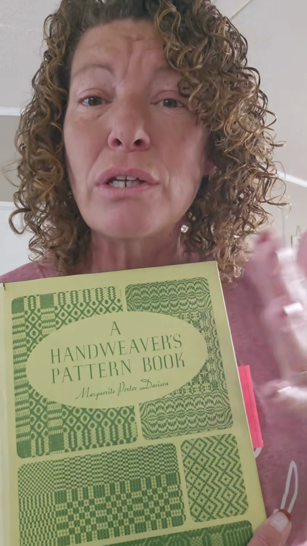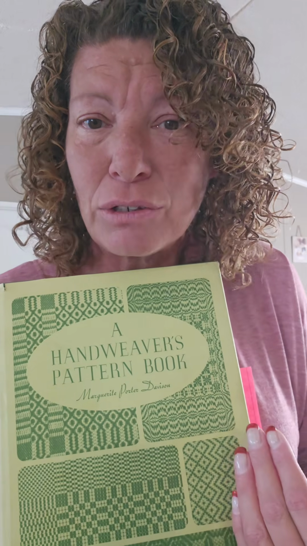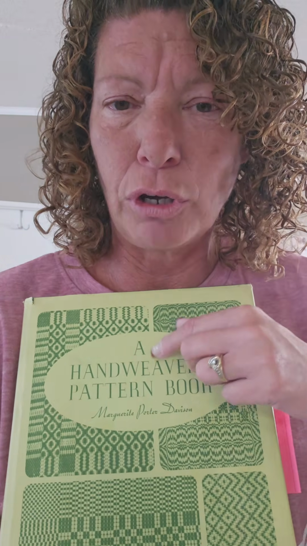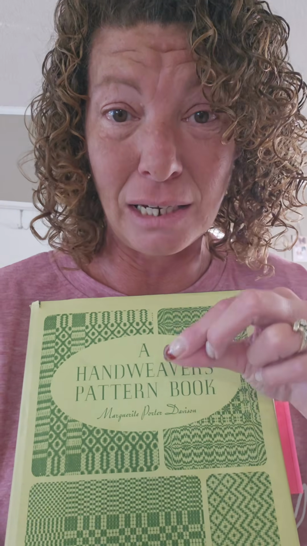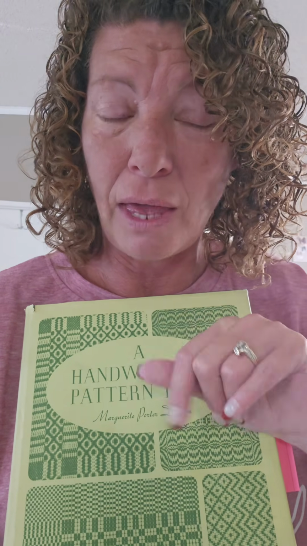So weavers across the world can look at the draft and figure out how to weave something, because it didn't require language. It was a graph. So when you get a resource book, read the beginning of the book, because it's going to tell you this particular book is written for a sinking shed loom. Some books are written for a rising shed loom. We're going to talk more about that in just a second.